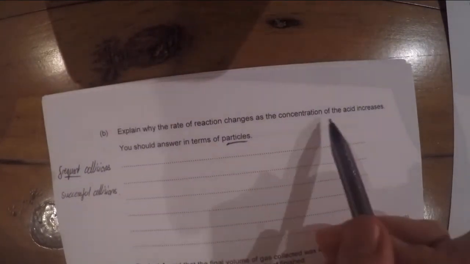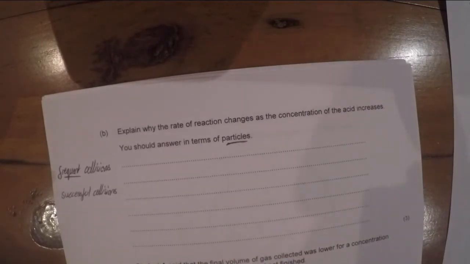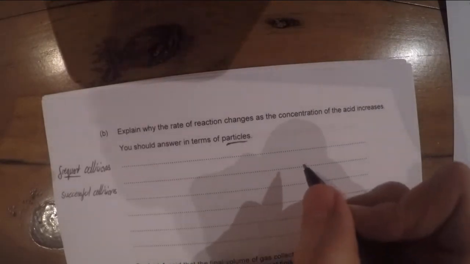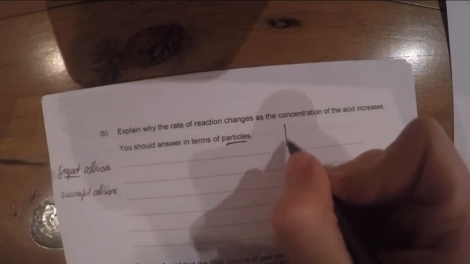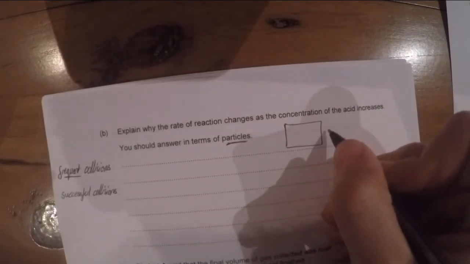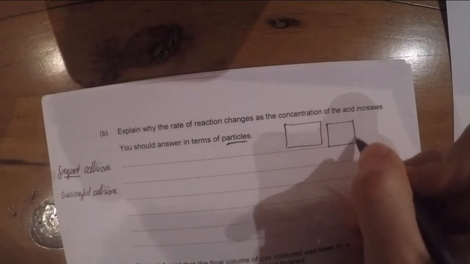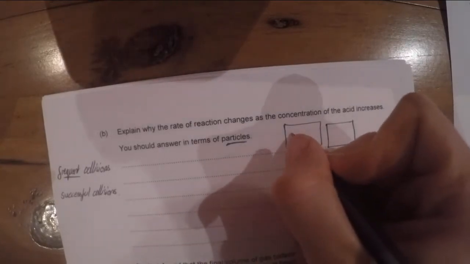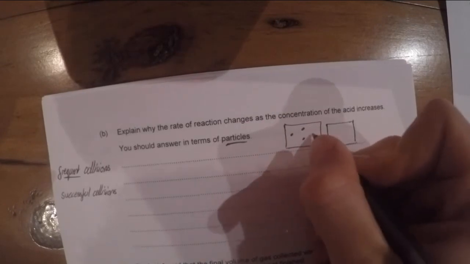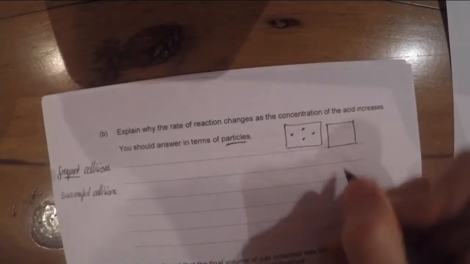So, as the concentration increases, what is happening to all of the particles? Well, I'm going to draw a gas here, so it's not going to be quite fair. And my boxes aren't quite the same size. That wasn't very good, was it? But let's imagine 4 particles in that box.